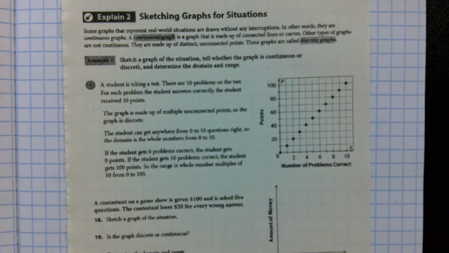Here's the third page you're gluing in. Whoa, we got 2 or 3 pages. Another page.